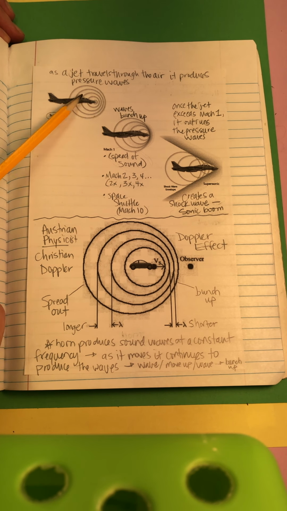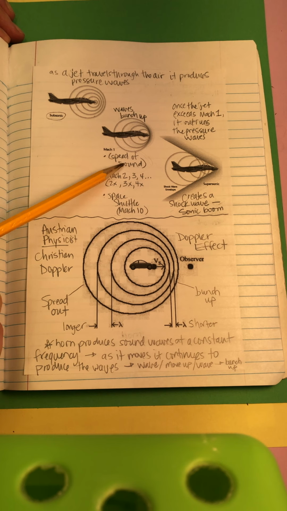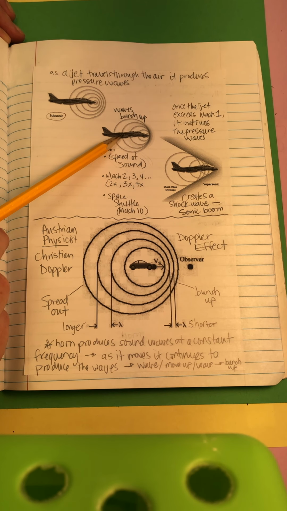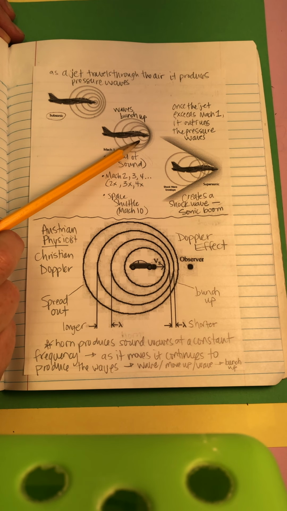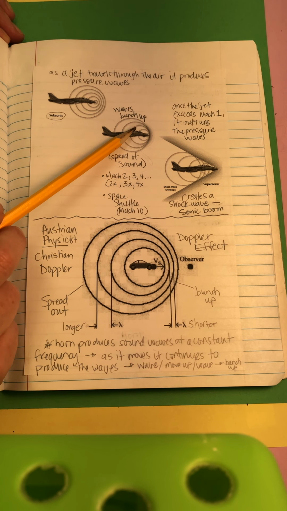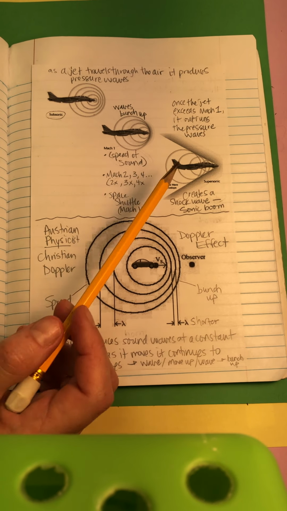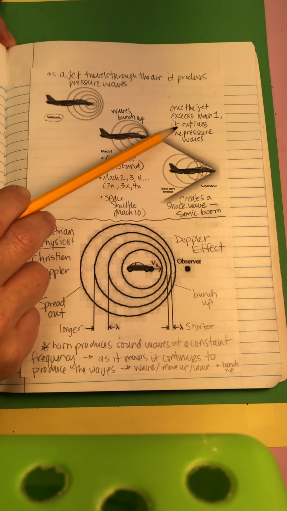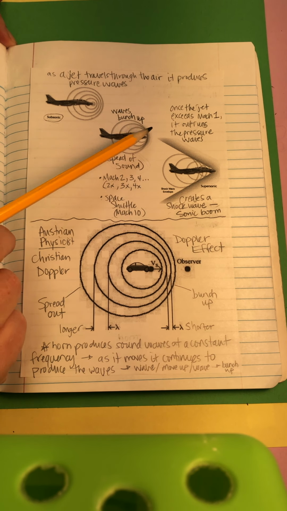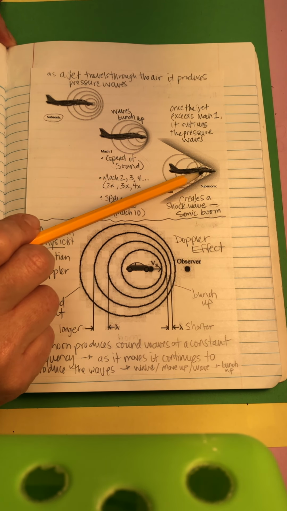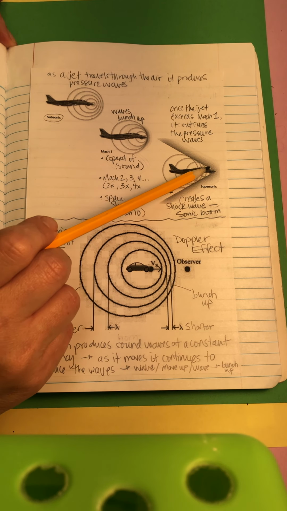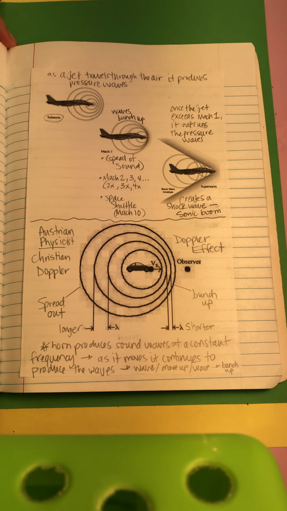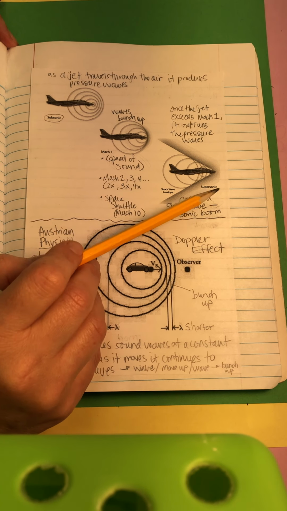But as you meet that speed of sound, the waves start bunching up. So basically your jet is catching up to how fast the sound is actually moving around it. So it's catching up. It's starting to bunch up. And then once you exceed Mach 1, it outruns the pressure waves. So as it outruns these bunched up waves, it starts to create this cone-shaped shock wave and creates what we call the sonic booms. And of course, getting above the speed of sound, you're supersonic.